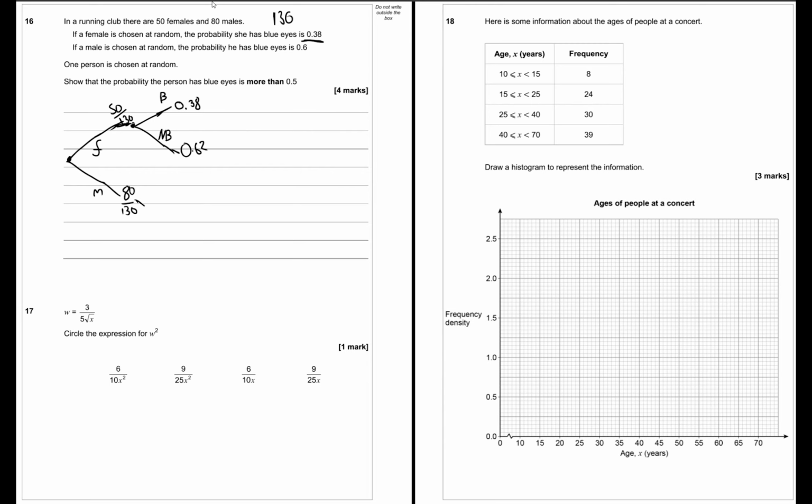Then let's do the same for the males. We've got blue, not blue. The probability he has blue eyes is 0.6, so we can put 0.6 here. Probability of not blue is going to be 0.4.